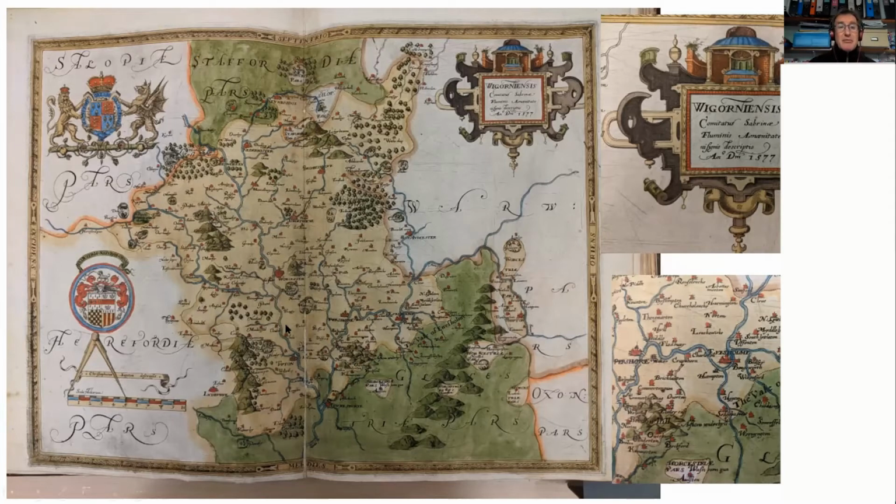So here we see his map of Worcestershire. I've put in a couple of extra bits. Here's the title cartouche from the top right. This bit here has just been enlarged, 1577. And I've also taken an extract from the bottom right, the southeast part of the map. You can see centered on Evesham. And what I want you to do is look at how the landscape has been depicted.